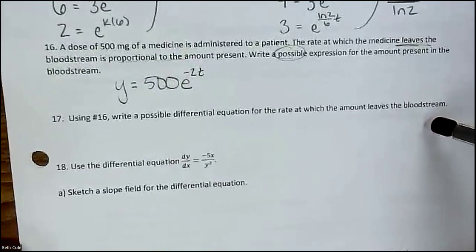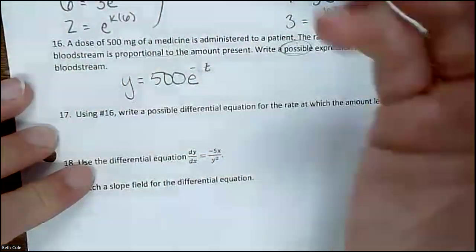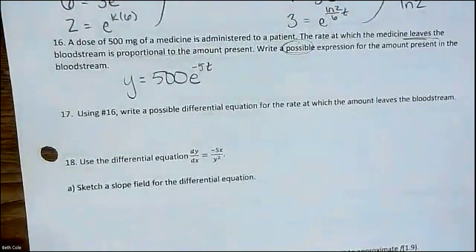What did you say? 5. Yeah, that's still a lot. I'll change it to 5 because you seem sad I didn't pick your number. The point is it's negative.